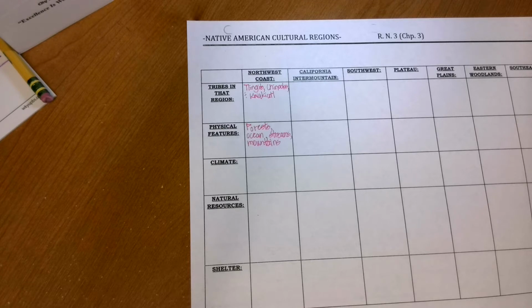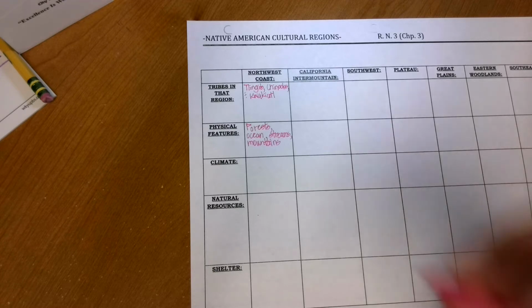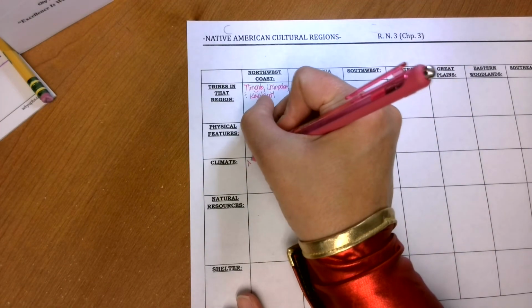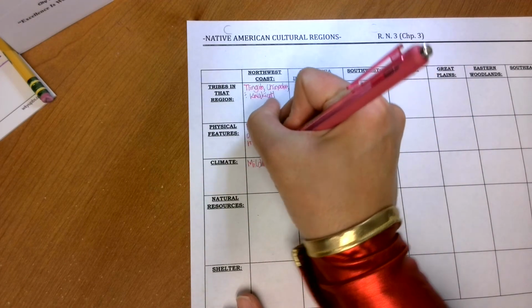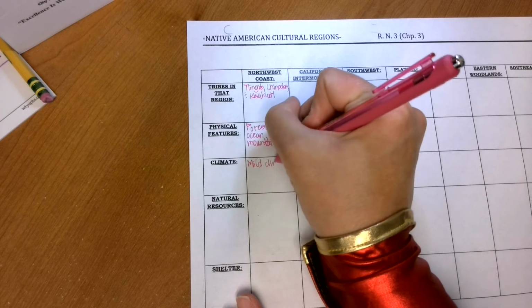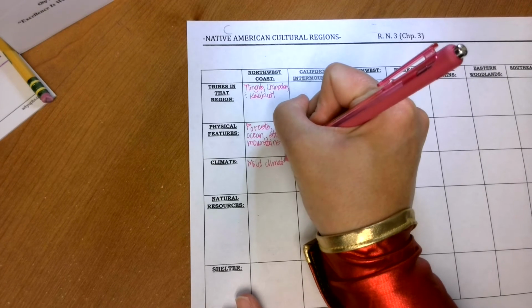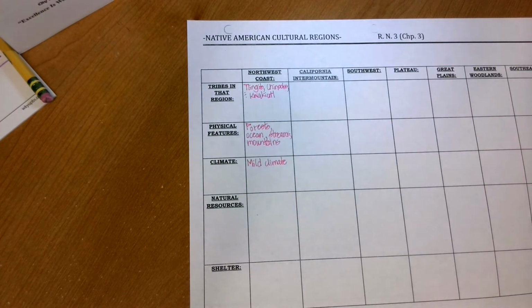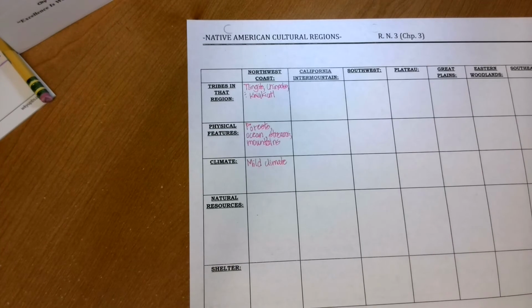Remember, climate is not just the temperature or the weather for one day. It's over an extended period of time. What is the climate like in that region? So you're correct, Helen. They did have a mild climate. And then what were their winters and their summers like?